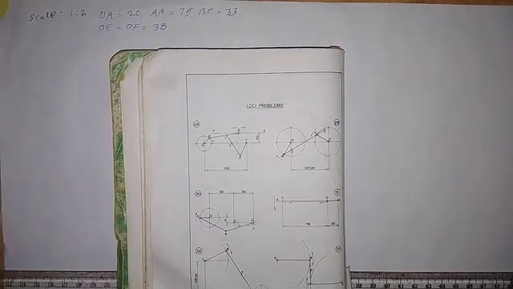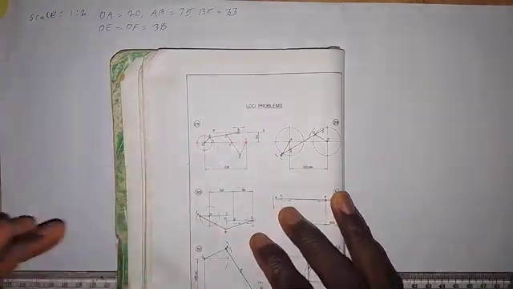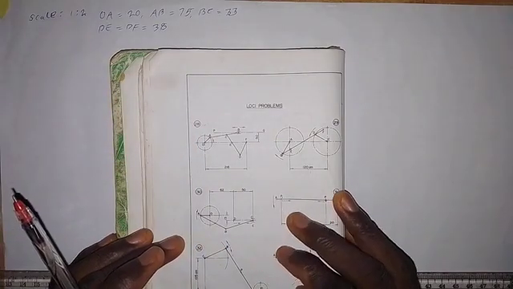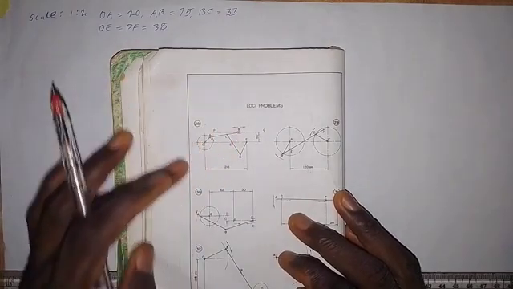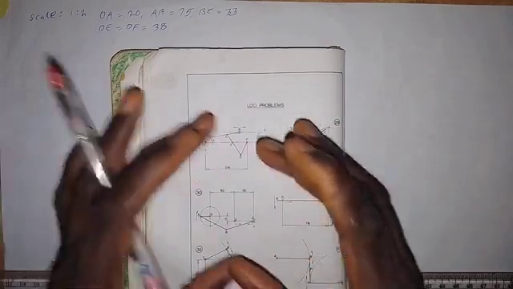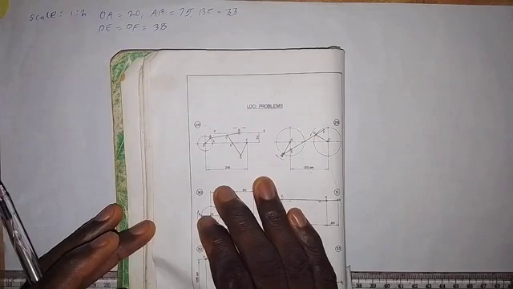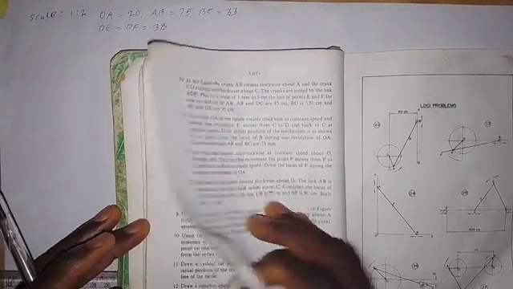Welcome to my channel, and here we are going to solve this problem on link mechanism. This is question 28 on page 42 of Engineering Drawing 1. Before we talk about the diagram, we need to look at the instruction or the question itself.